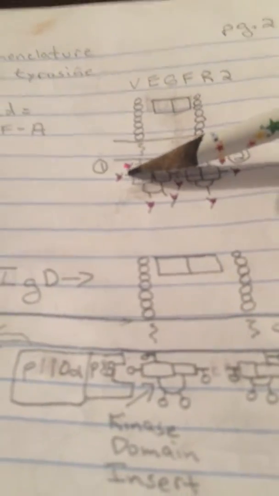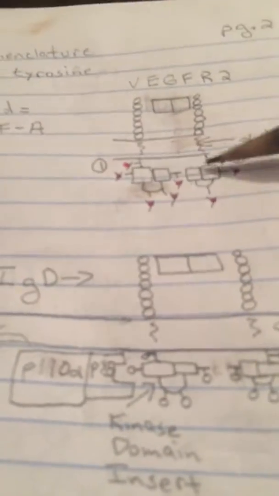See how before, if you looked at this one right here, they're separated. But when this ligand comes in and they come together here and they're activated, this kinase domain insert will loop up, and these two will dimerize. And then the autophosphorylation process will occur, and it'll become active now.